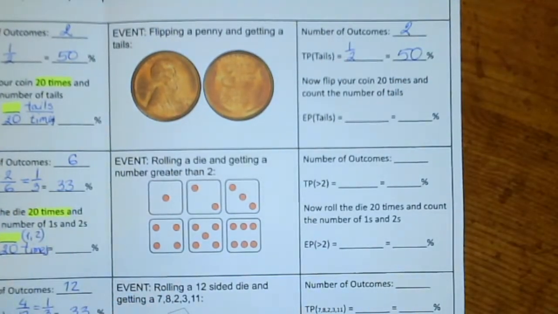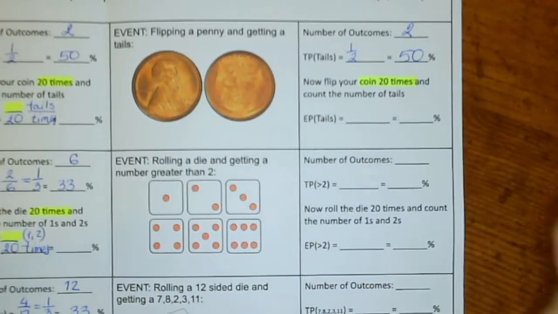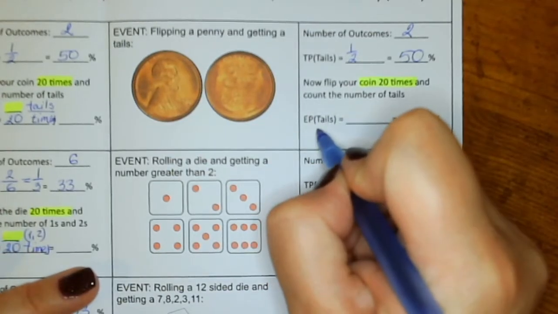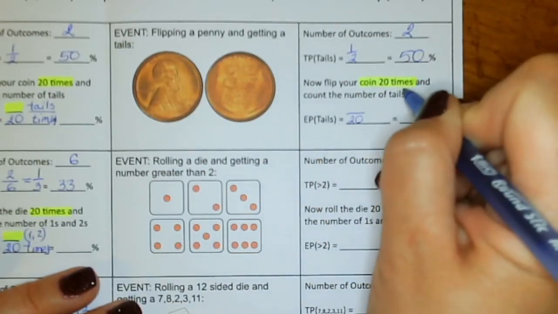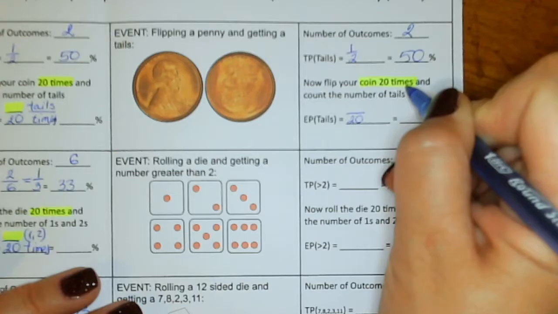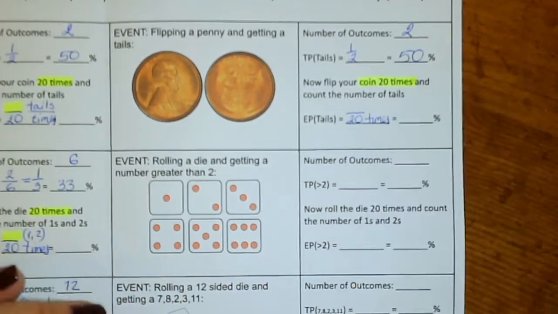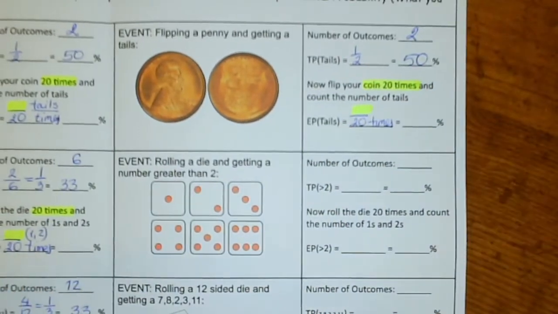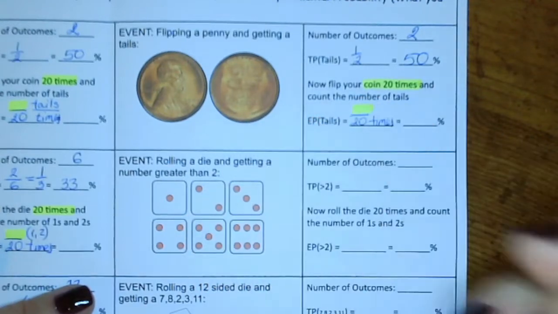Let's see then, by experimenting, how many tails you would get after you flip the coin 20 times. So the experimental probability is out of 20, because it's out of the number of times the experiment is performed. And the question in your experiment is to see how many times you will get a tail. So as you do the experiment, just keep tallies of how many times you have a tail.